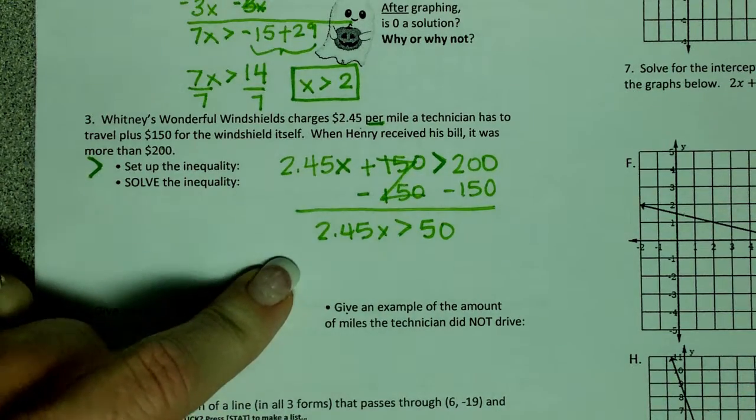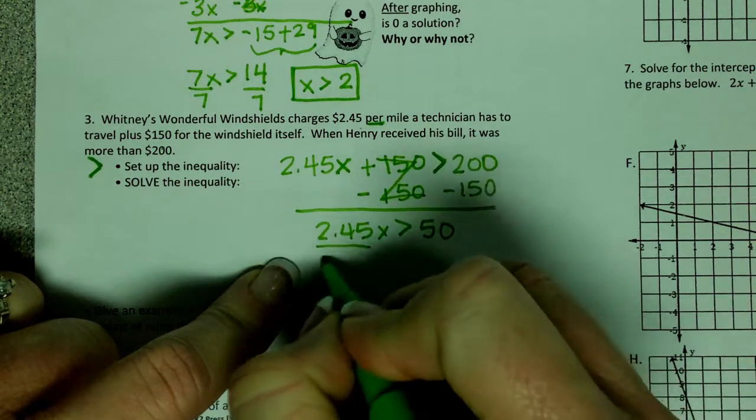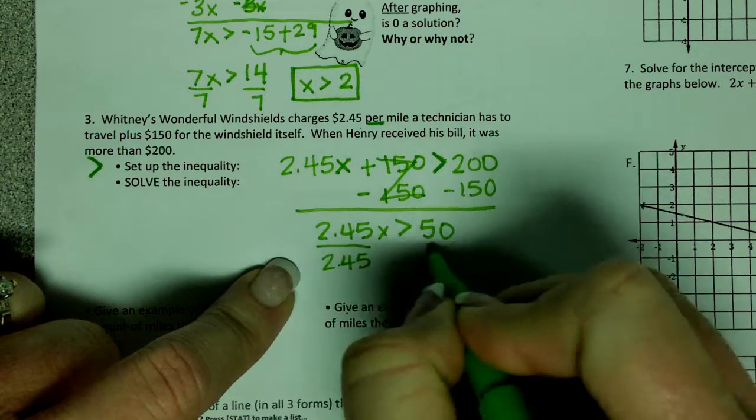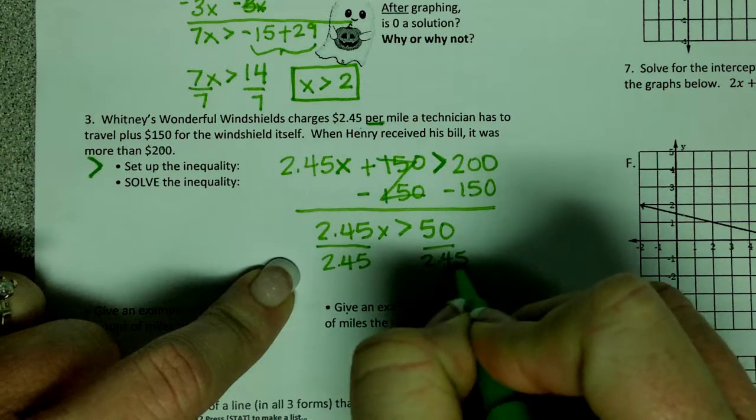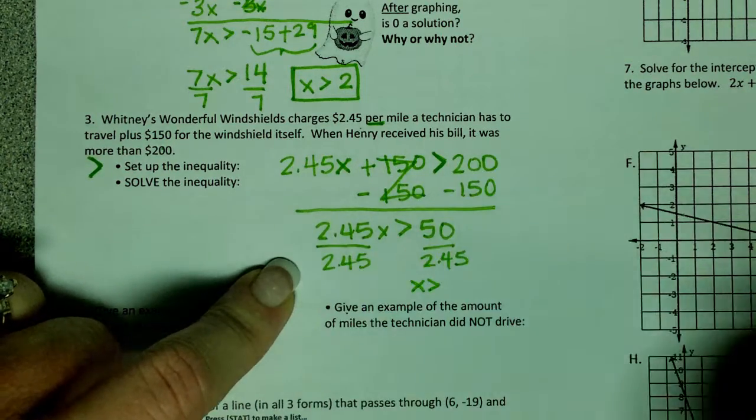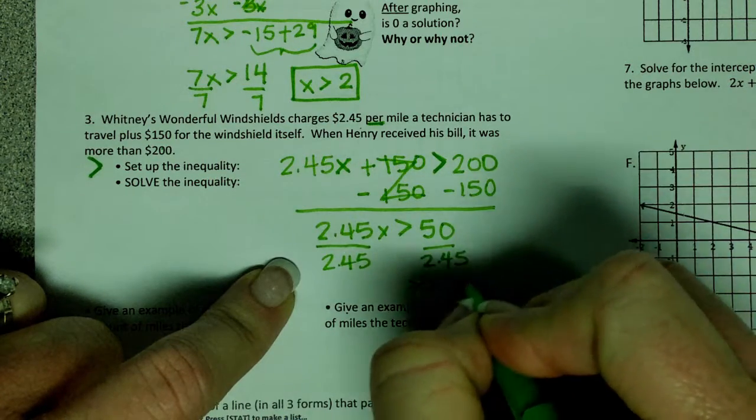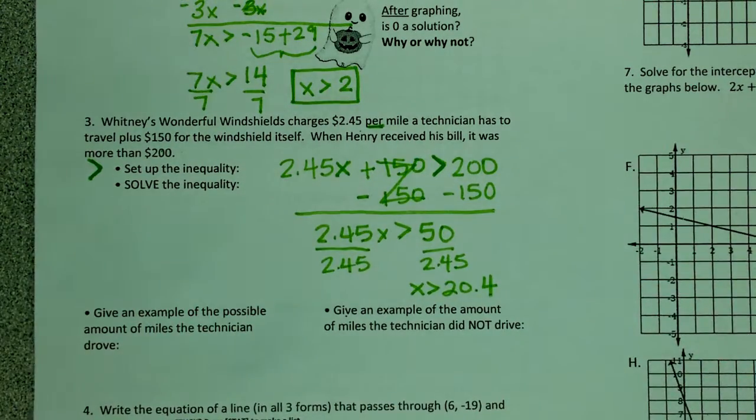And now what do we do? We're going to divide everything by 2.45. And we find that x is greater than what? 20.4.